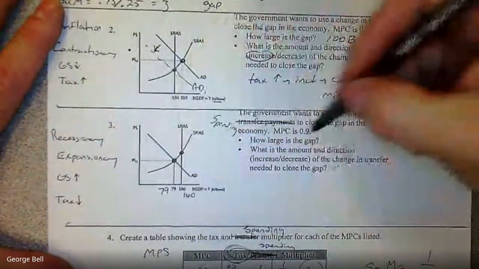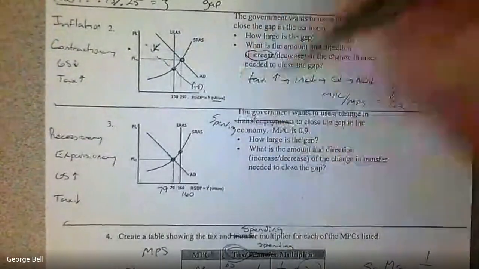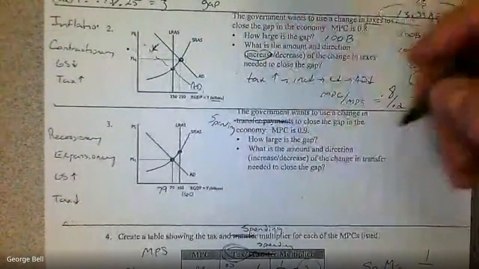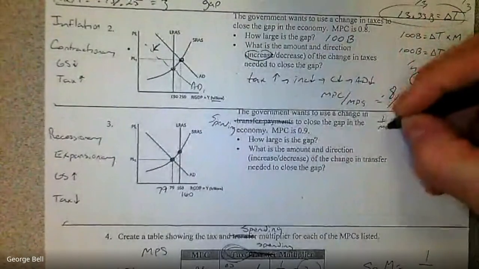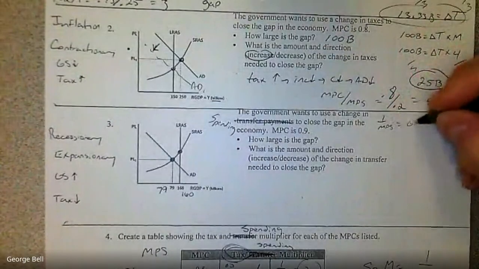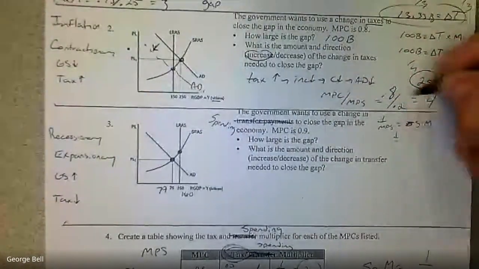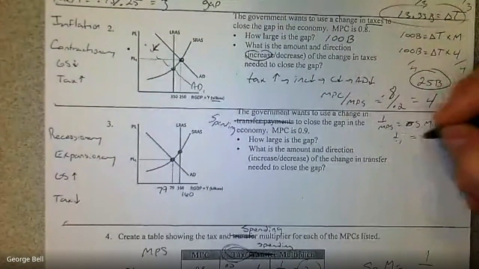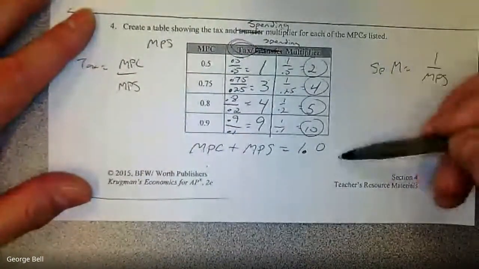So looking over at all the math over here, it says MPC is 0.9. We're using the spending multiplier, so why don't we just do that right now? The spending multiplier is 1 divided by MPS. That equals your government spending, or just plain spending, multiplier. So that's 1 divided by 0.1. So the multiplier in this equals 10. We're going to need that, so we might as well just do it now. Now that does jive with what I did down here. So we're okay.